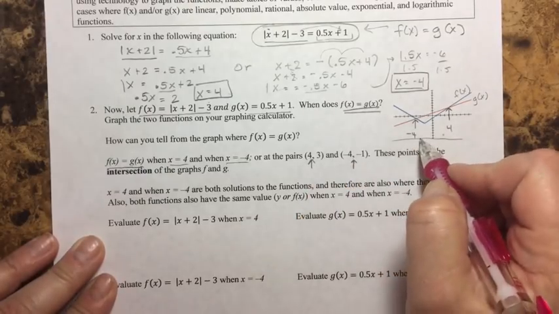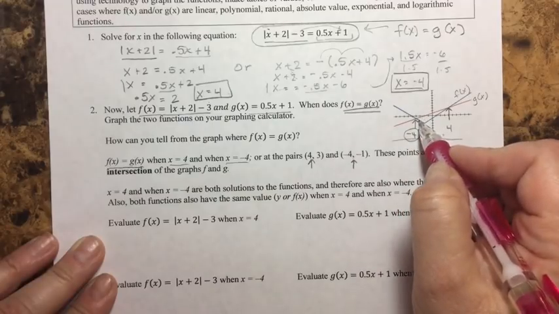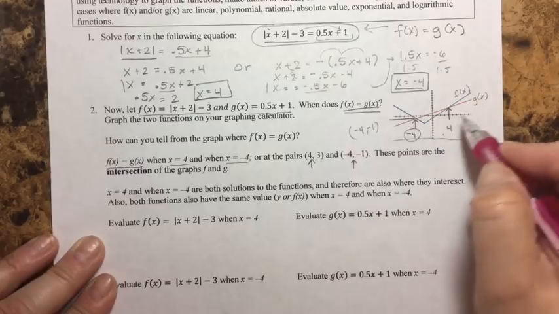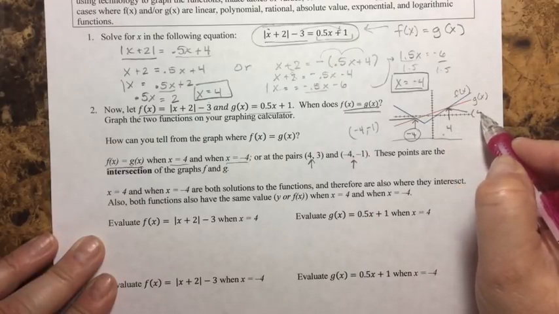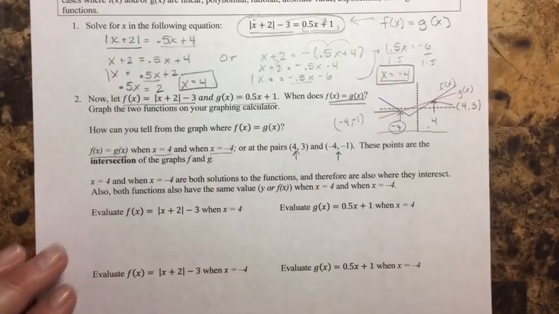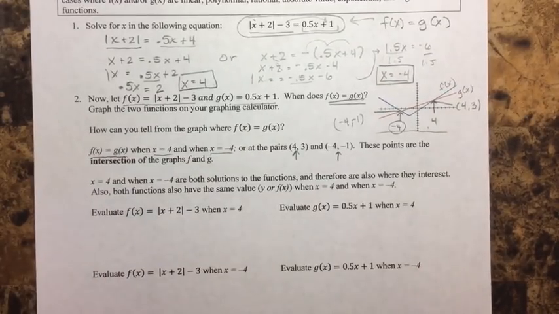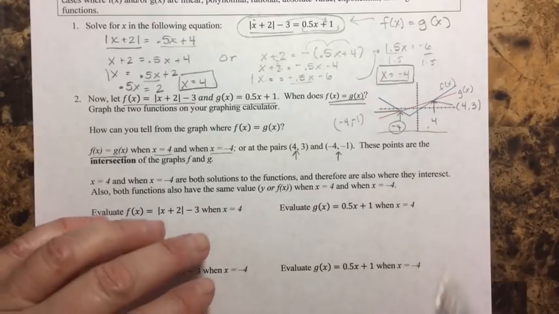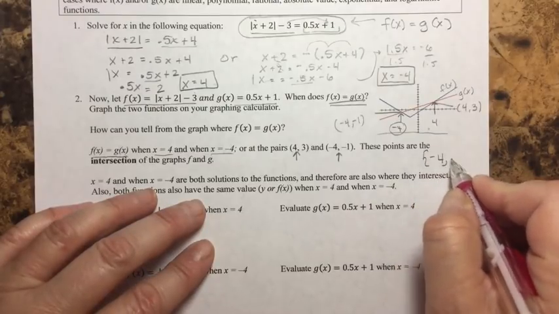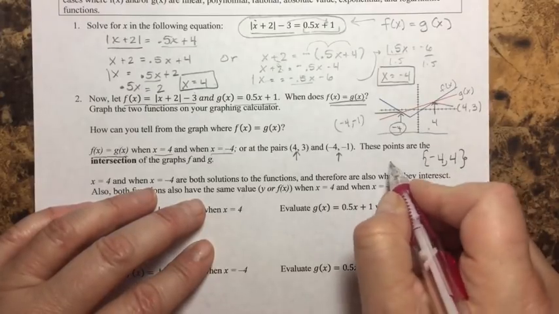Because right here, that is negative 4, negative 1, and this point right there is 4, 3. So what I want you to notice about that is that the solutions are the x values. We can actually say that the solution set for this particular equation is negative 4, 4. That's the solution set.